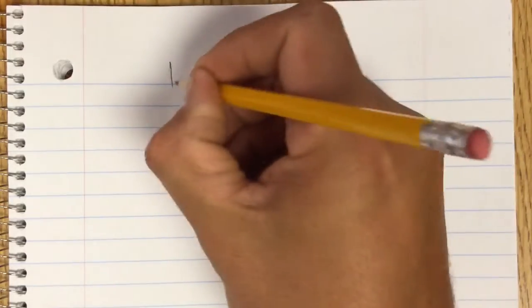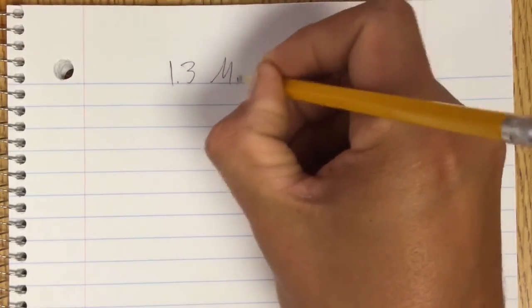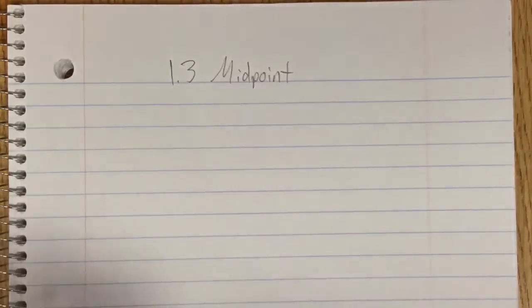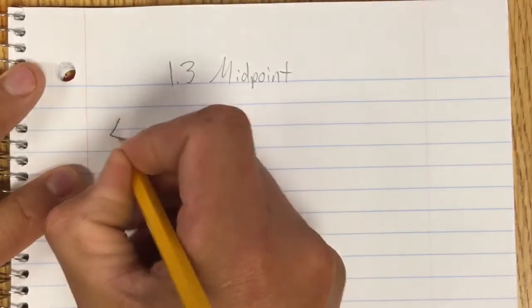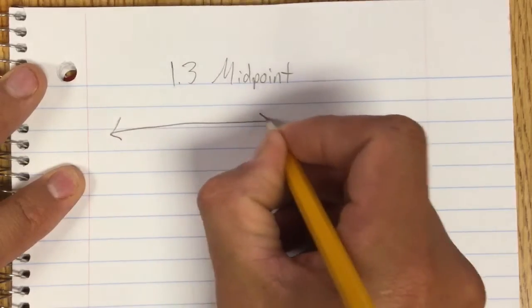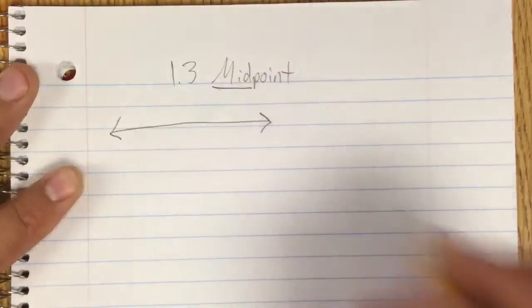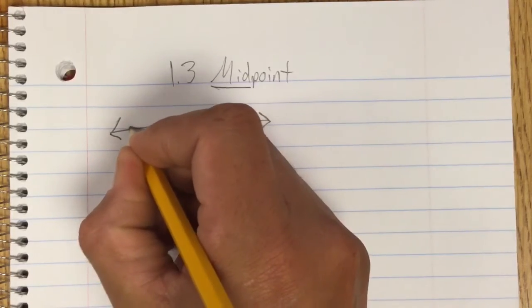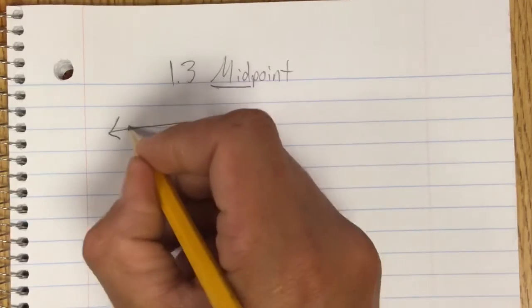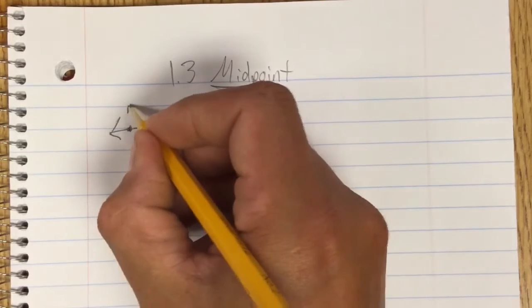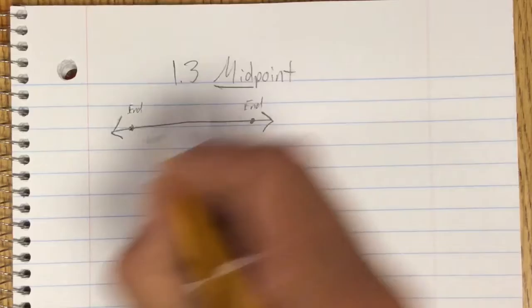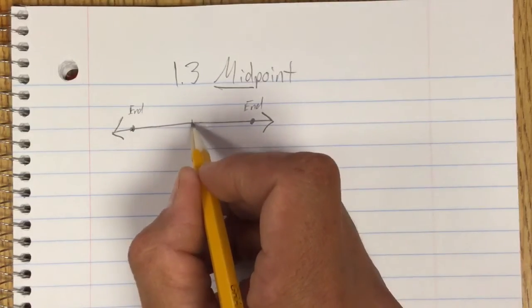Okay, so lesson 1.3, we're going to be messing with the midpoint a bit. To start with, let's just draw ourselves a line and get what the definition of midpoint is. A midpoint is something that would divide a segment. So if I had a point here and a point here, these are my endpoints. It would divide that in half.